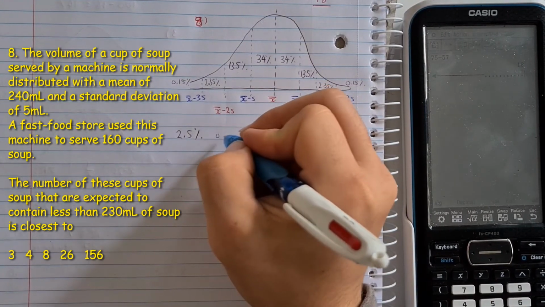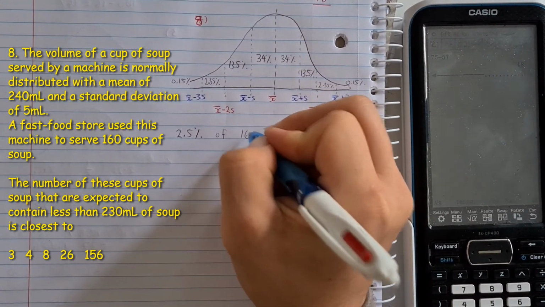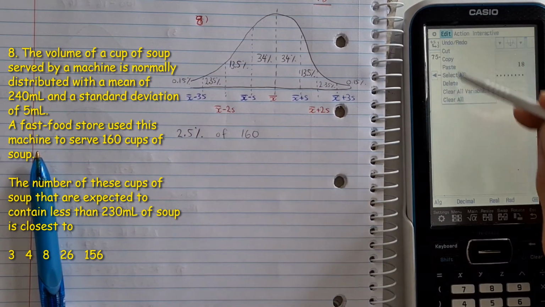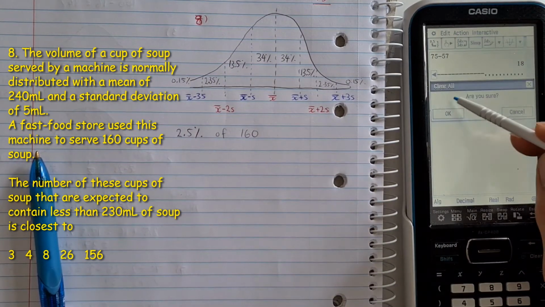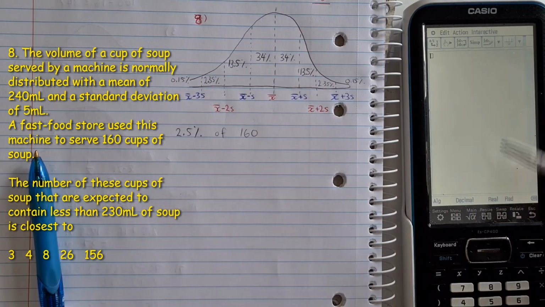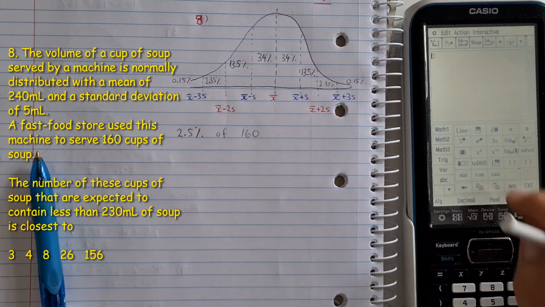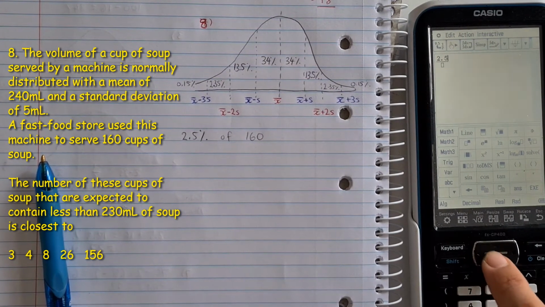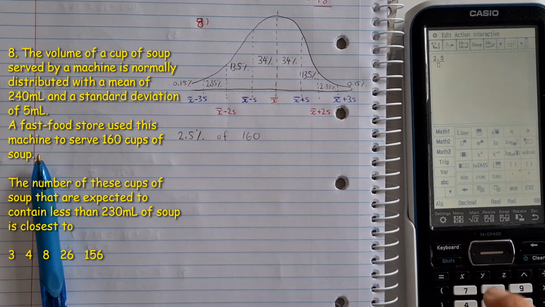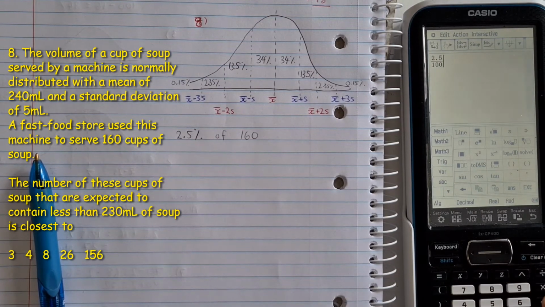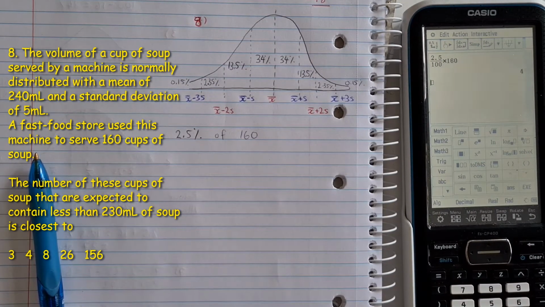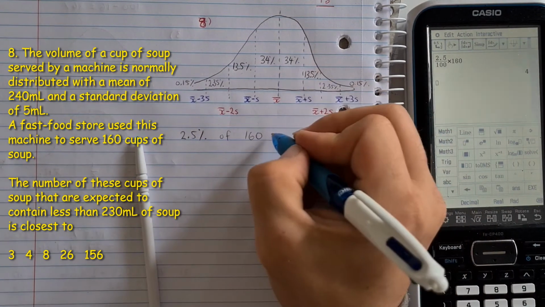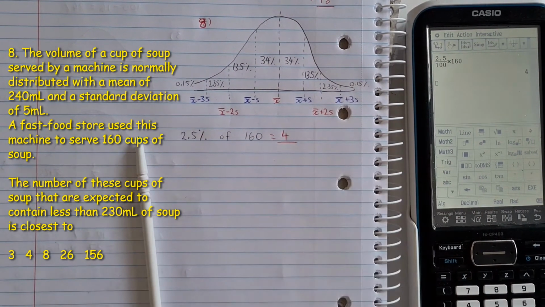But in total, there was 160 soups. So we need to know what is 2.5% of 160. So it's 2.5% of 160. So the answer is 4 cups of soup.